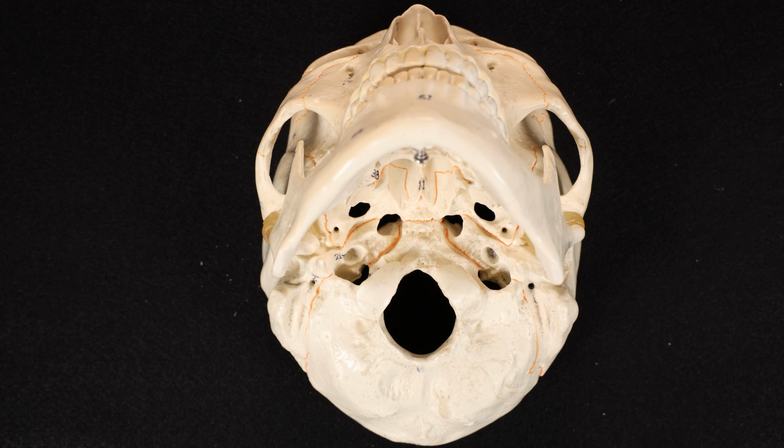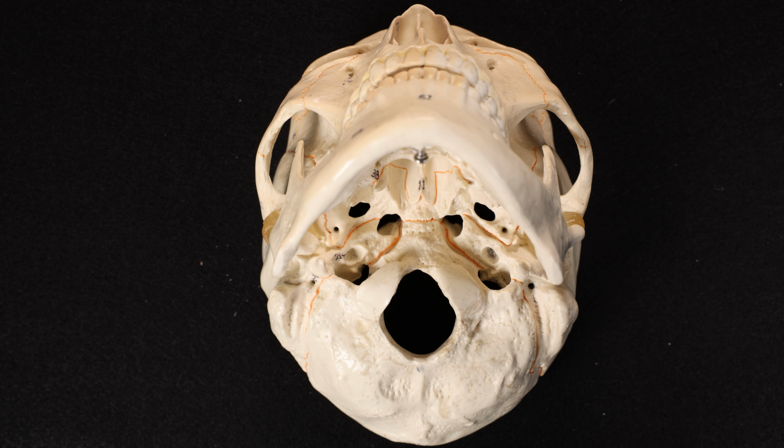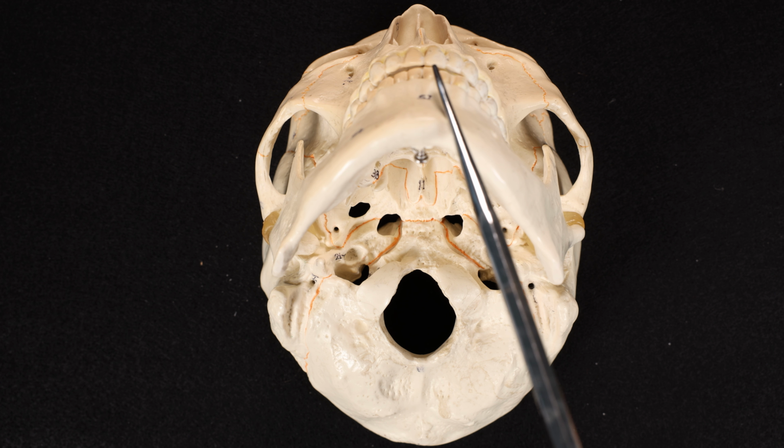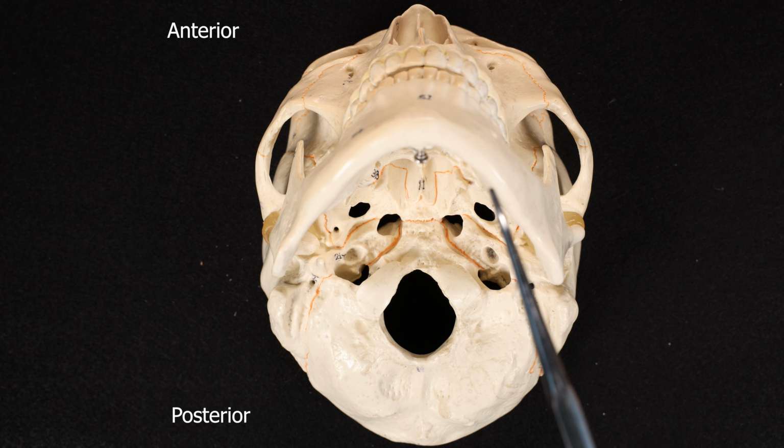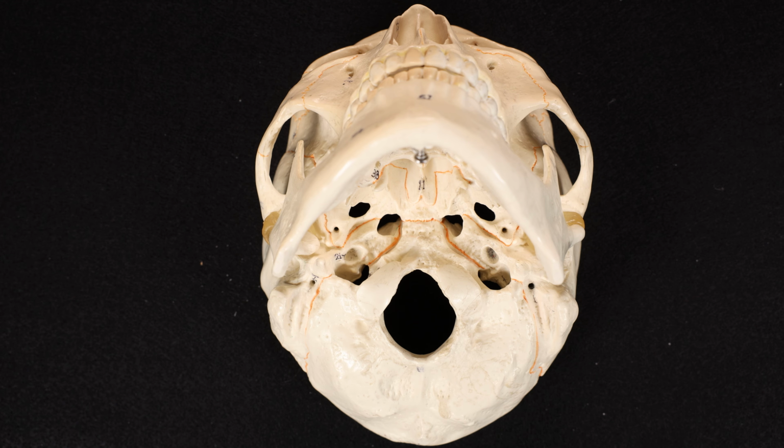Now here we have the normal skull from an inferior view. What you'll notice is this is the anterior side up front. You can see that's the nose. This is the occipital bone back here. So this is the posterior side down here at the bottom. For landmarks, the first thing we'll see is the foramen magnum.